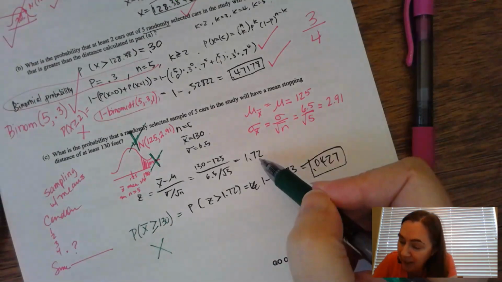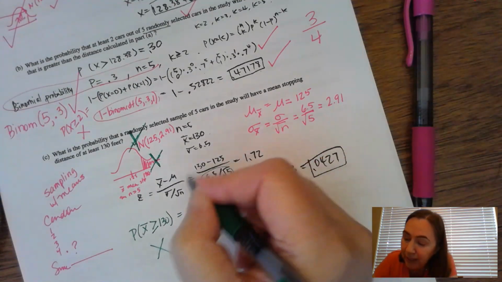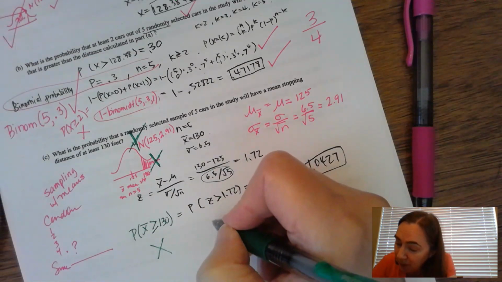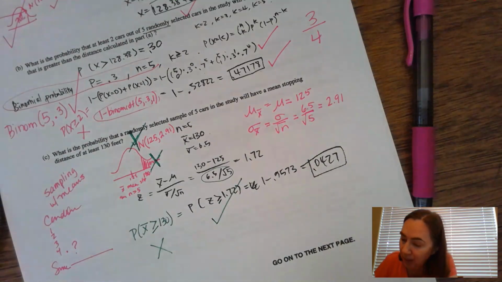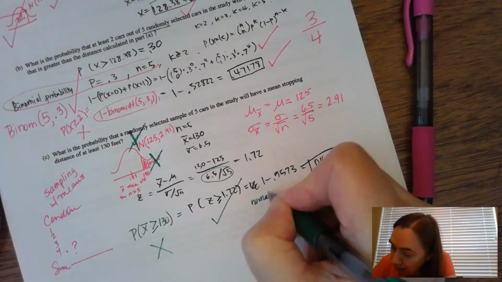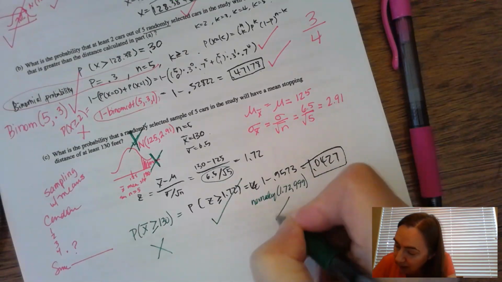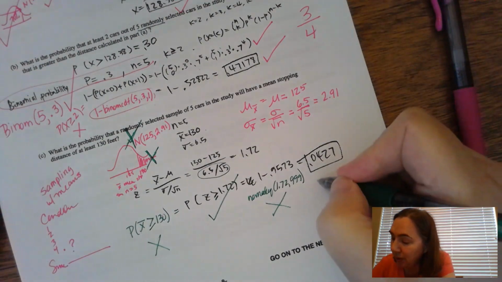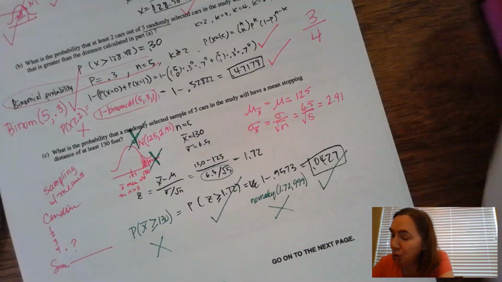Now, they calculated the z-score fine, all right? They actually incorporated the recalculated sampling standard deviation in there. So it's going to be P of z being greater than or equal to 1.72, check. Now I'm looking for normal CDF from 1.72 to 999, x. Okay, and the final answer is 0.0427. They do have the correct answer here. And there were 6 things that I'm looking for in this particular problem. They got 2 out of the 6.